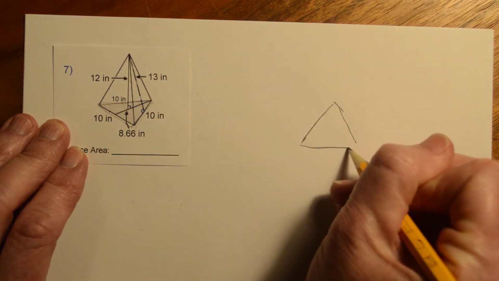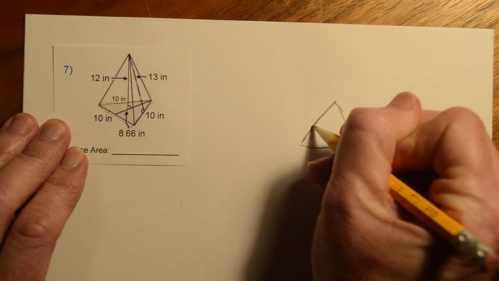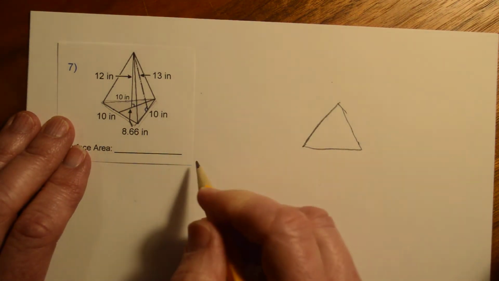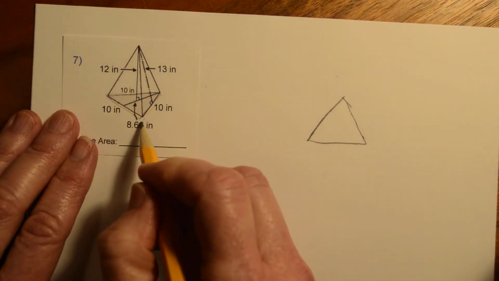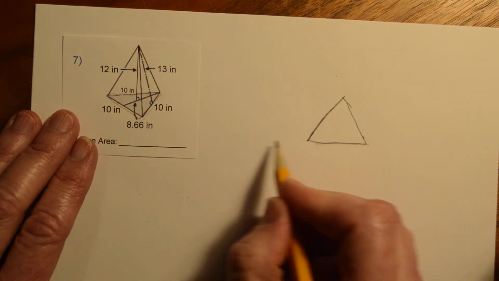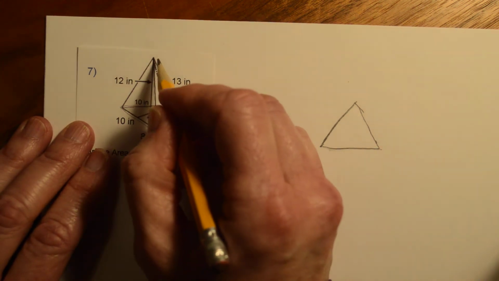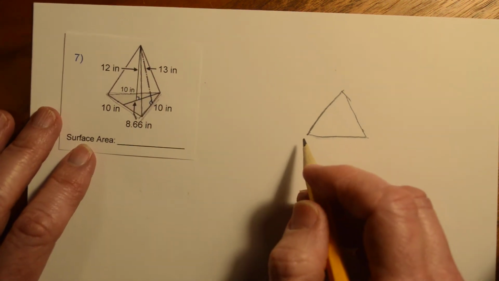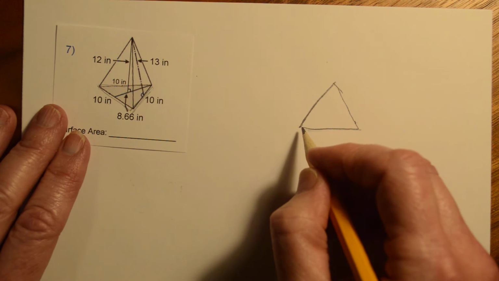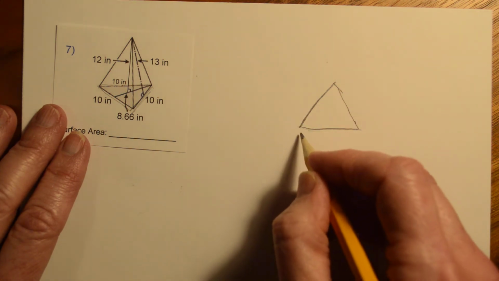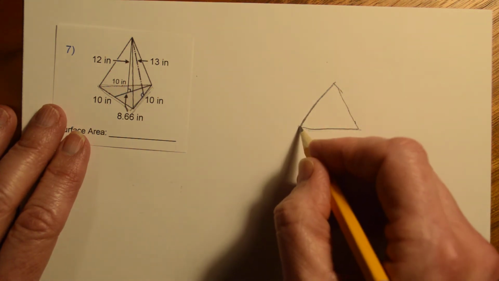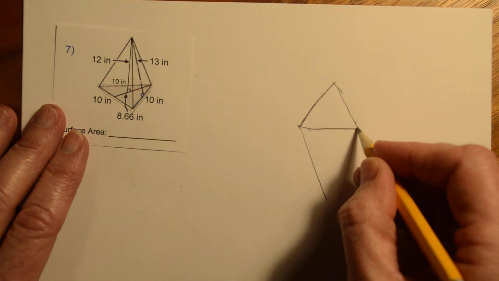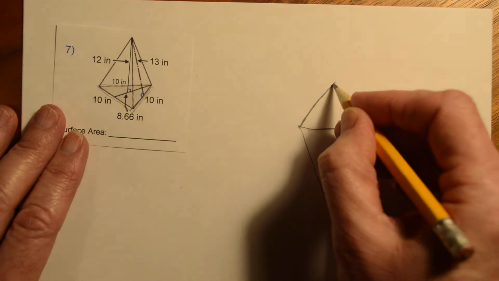So let's go with something like that. Okay. And then we're going to draw a triangle that comes off of each of them. Now think about this. Each triangle, since it has the same base, the same measurement here, and it's meeting at the same point up top, each of those 3 triangles that we're going to draw should also be congruent, right? Just like the 3 sides of this triangle were congruent. The 3 triangles that come off of the triangular base here should also be congruent.